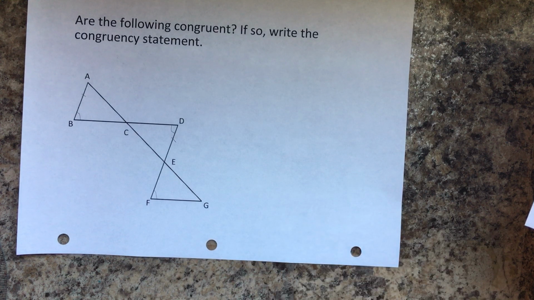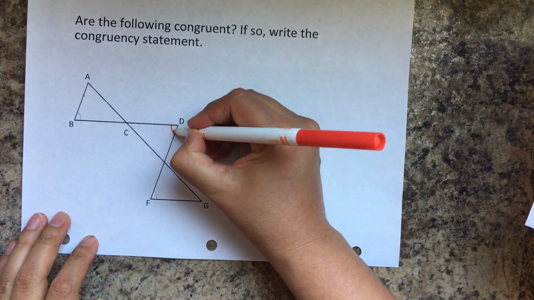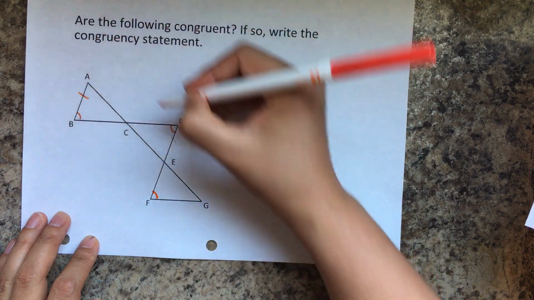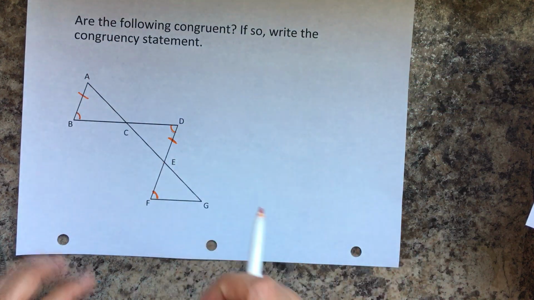Okay, one more. Are the following congruent? If so, write congruency statements. Notice that these are all congruent, and this side is congruent to this side, but that's all we have.